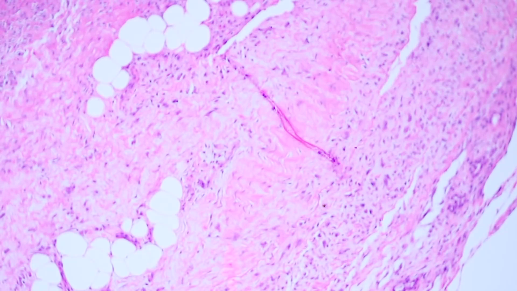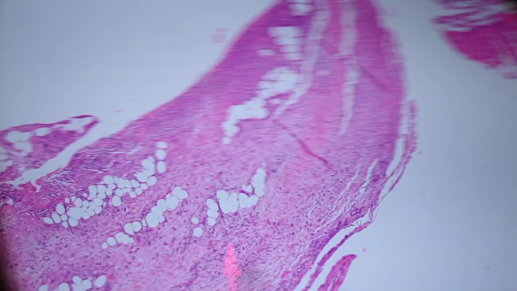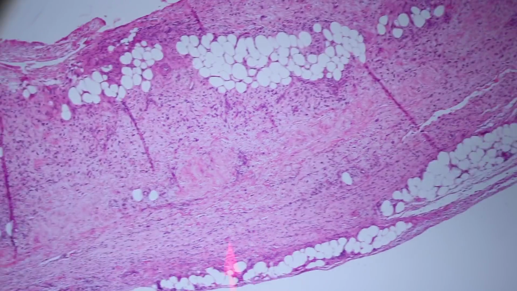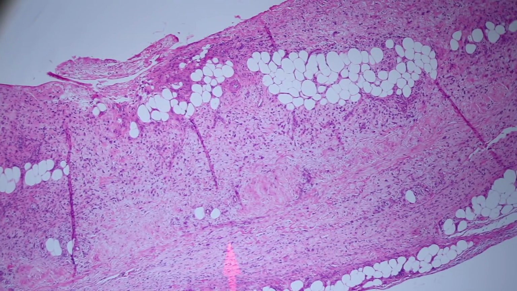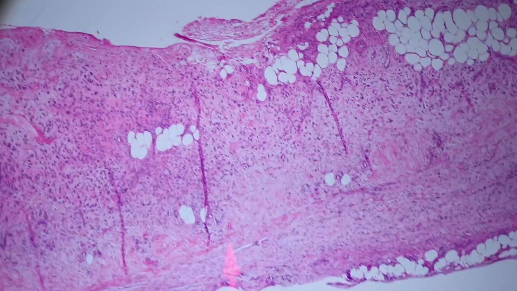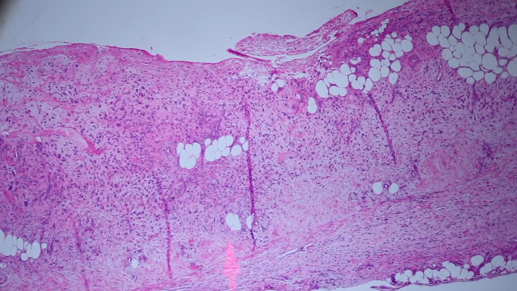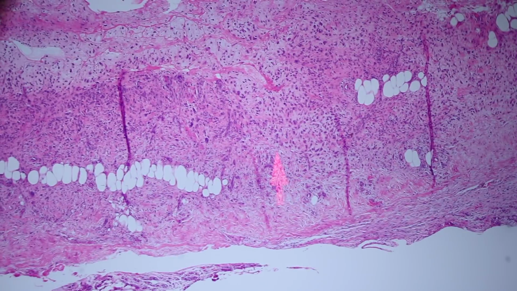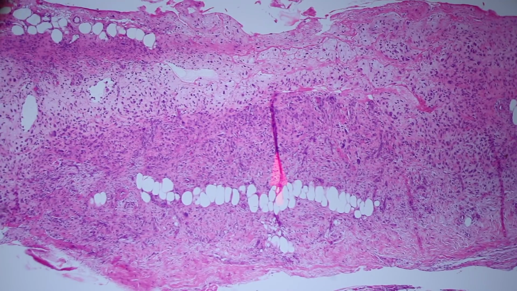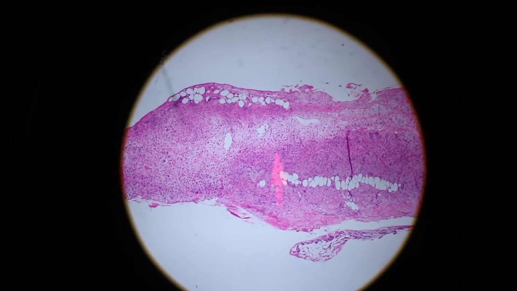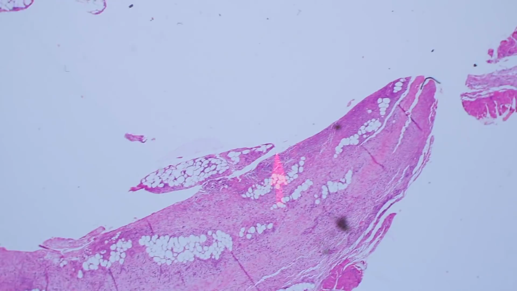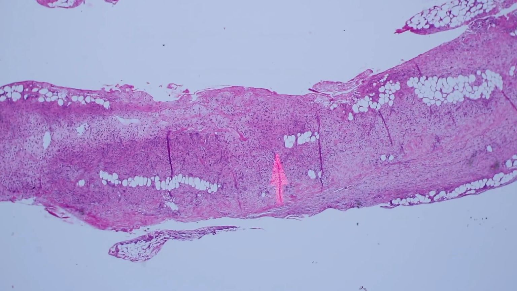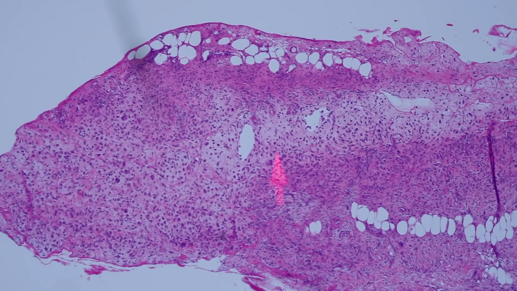So let's go back to lower power for a minute here. And you can see there's this kind of hodgepodge, patchy infiltrate of plump cells and some spindle cells set in this very loose, pale blue myxoid or mucinous background. And the little islands of fat are retained in here, okay? And instead of being a nodule, this process is kind of running in a line along the fascia, okay?